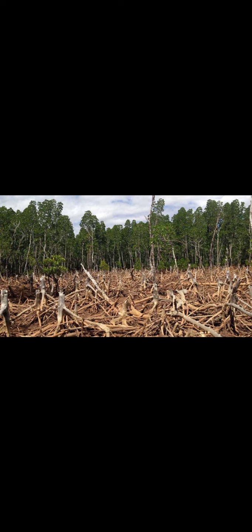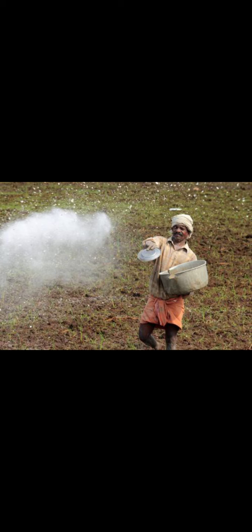Degradation of soil is caused by deforestation, use of pesticides, and rainwater wash. So we need to conserve the soil by following these 7 methods. So let us see the methods now. The first method is called mulching. The bare ground between the plants is covered with a layer of organic matter like straw. This helps to retain moisture.